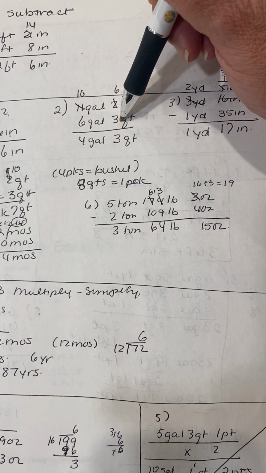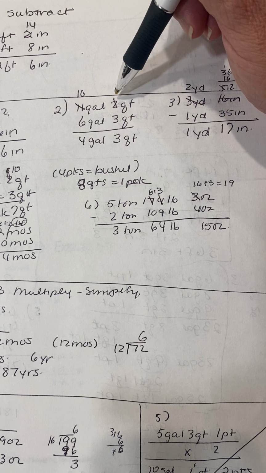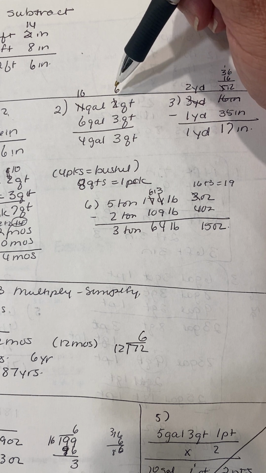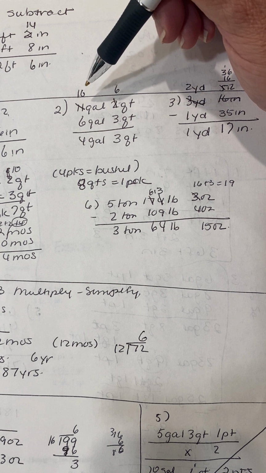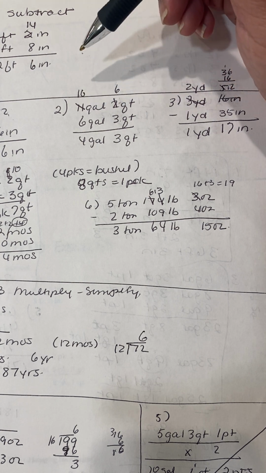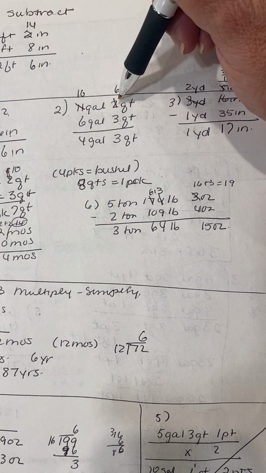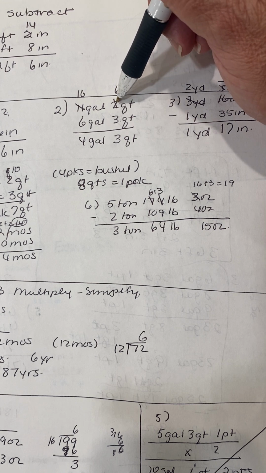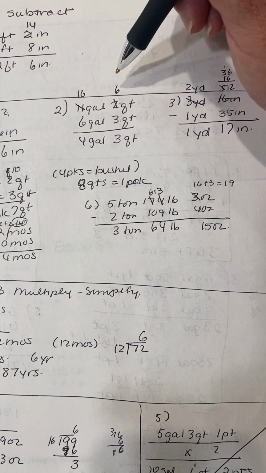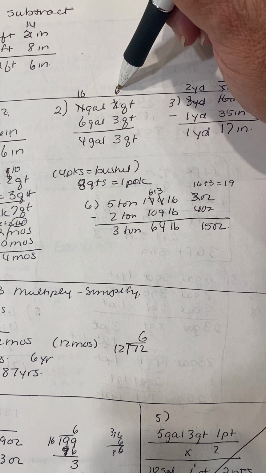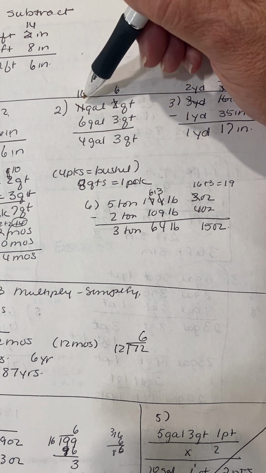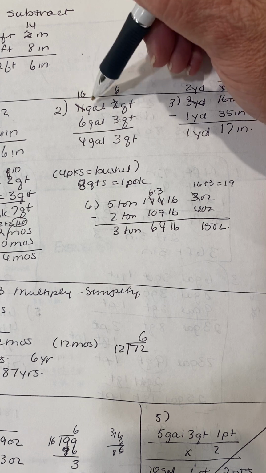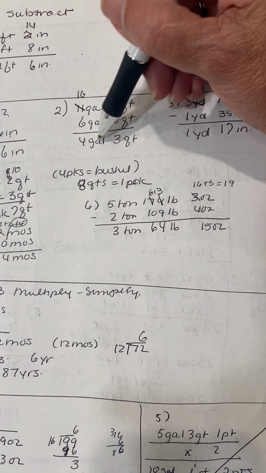We have to take 3 quarts from 2. So we're going to basically, the 3 quarts, we can't do that. So we're going to borrow a gallon. How many quarts in a gallon? Is 4. So we're going to add 4 quarts. We have to add it to that 2 and make this 6. 2 plus 4 equals 6. So we have 6 minus 3 equal 3 quarts. And we borrowed here that gallon. So we have 10 gallons minus 6 equal 4 gallons.